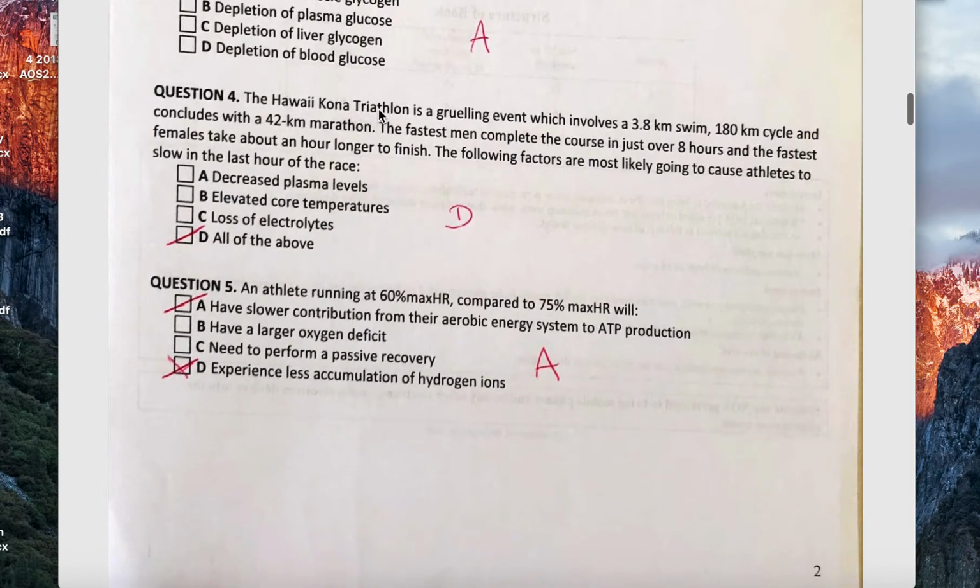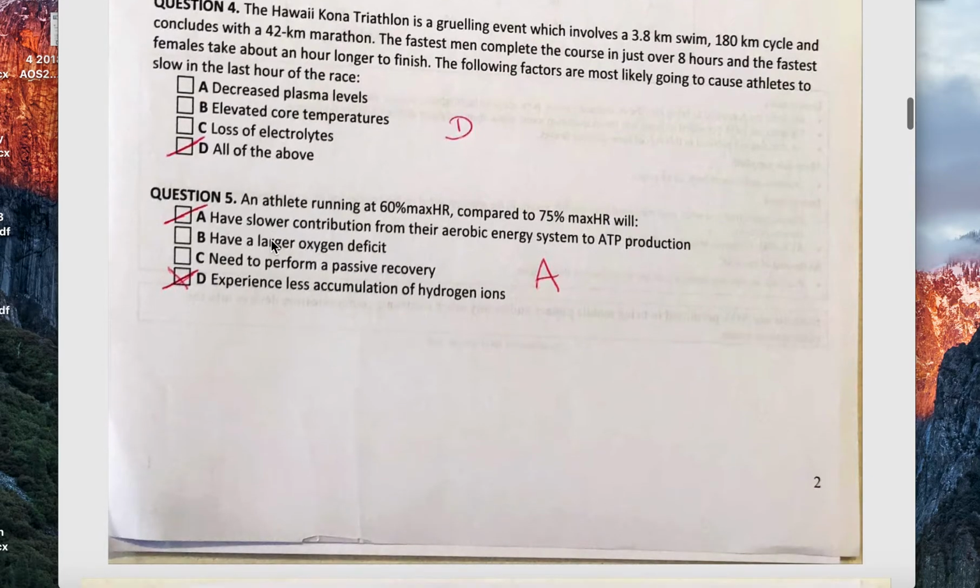The Hawaii Triathlon, obviously because of the thermoregulation, which we'll talk about again later on in this SAC, is all of the above. So as we sweat, we lose plasma levels, the body temperature is elevated, and we lose electrolytes. So all of the above.